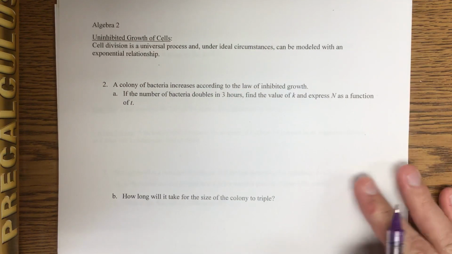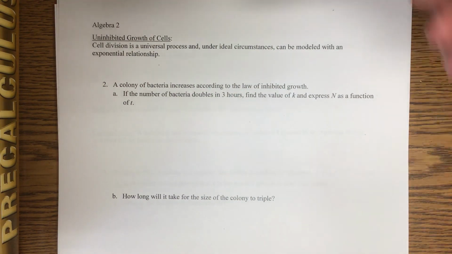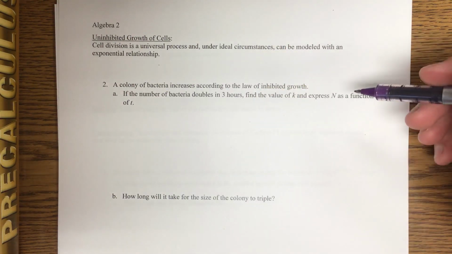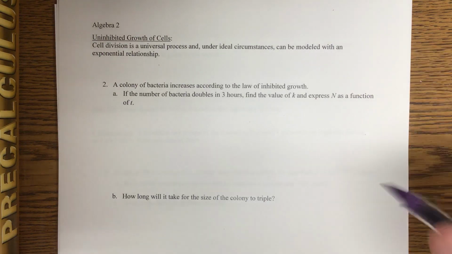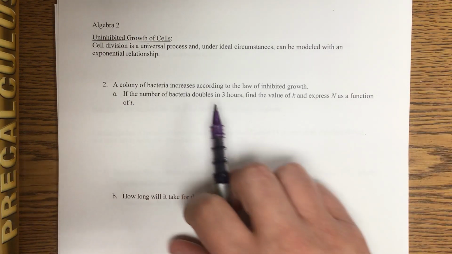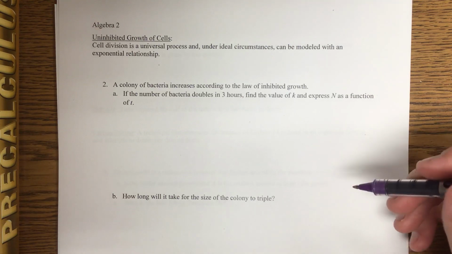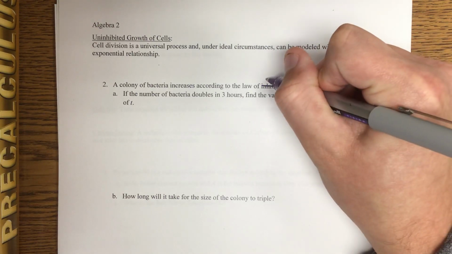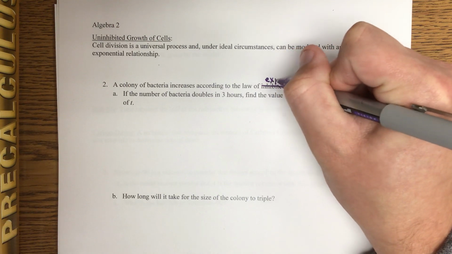Another example of exponential growth is cell division. That's a universal process, and under ideal circumstances, you can model this with an exponential relationship. So I'm going to use that same idea that we wrote on the front page here. Number 2, a colony of bacteria increases according to the law of inhibited growth. This is just another way of saying exponential growth.